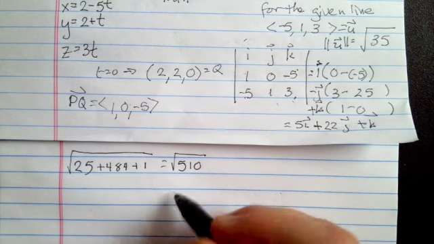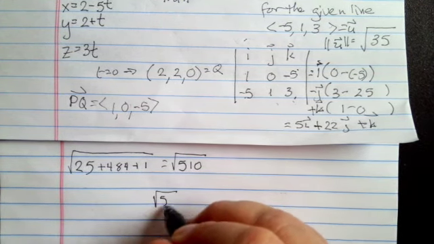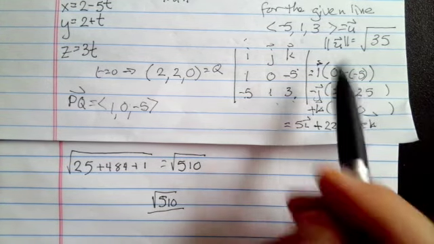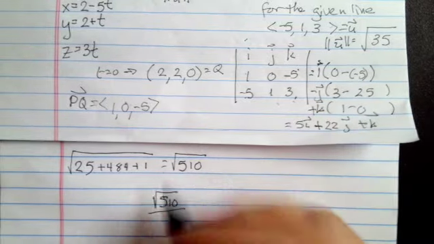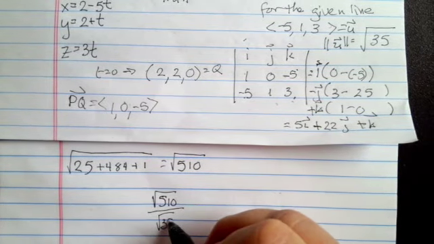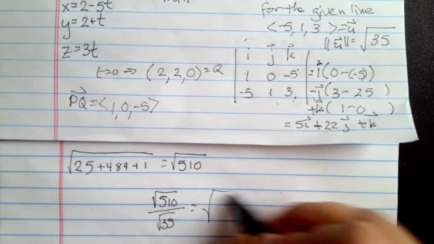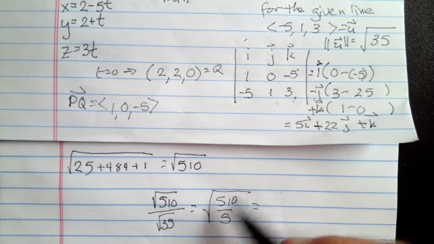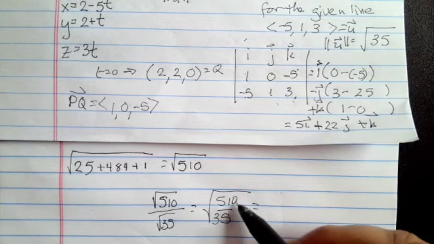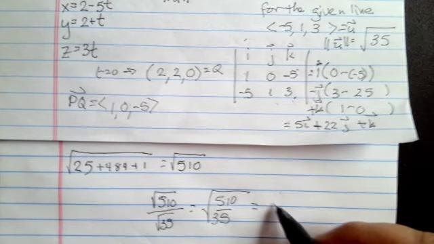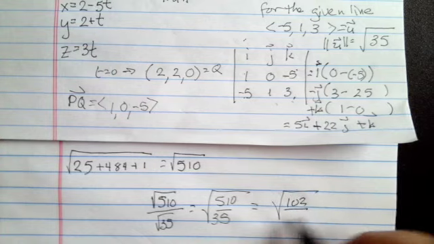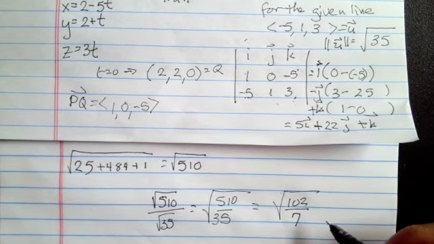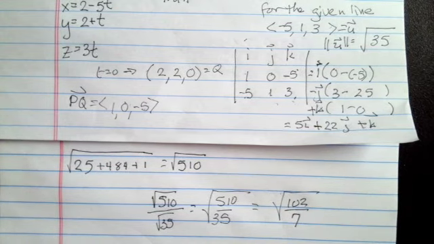So we need to divide this magnitude by the magnitude of the vector u, and we're done. So let's see, 5 will go into 510 102 times, and it'll go into 35 7 times, and I don't think that will reduce. So let's leave it like that.